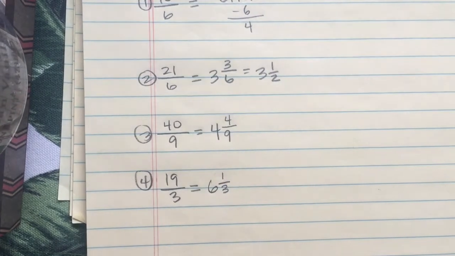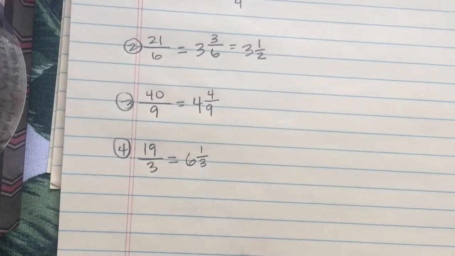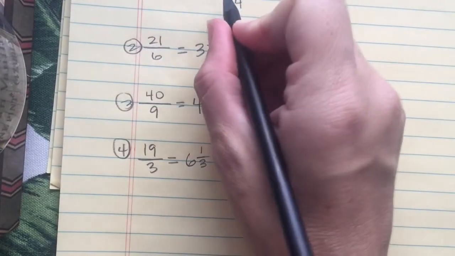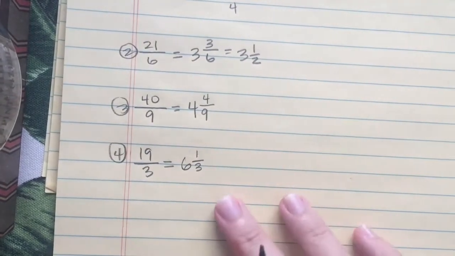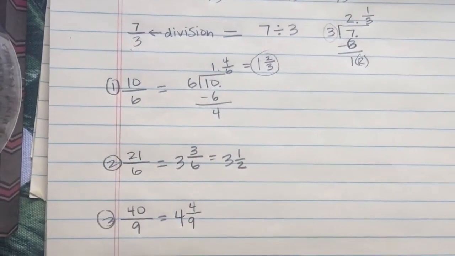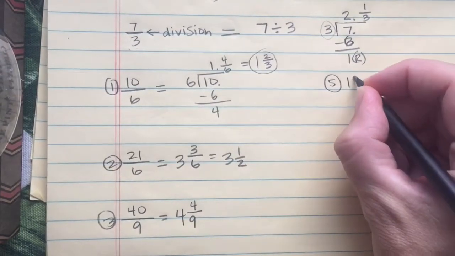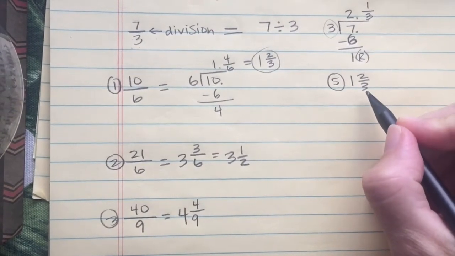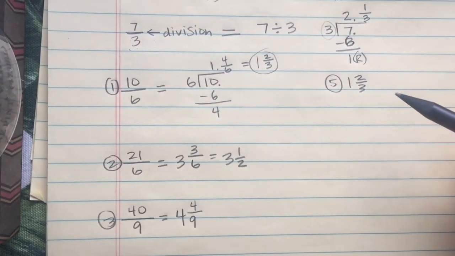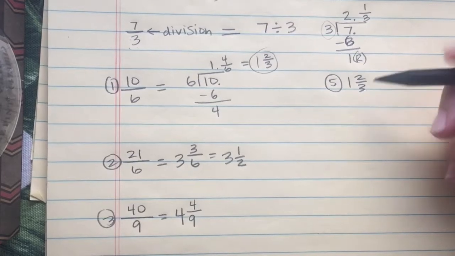Denominator stays the same. Okay, let's talk about how you change mixed numbers into improper fractions. So I'm going to just take these examples that we had here. Let's do 5 over here. So 1 2/3. If you needed to change this into an improper fraction, we're going to do a strategy which we did in 5th grade. This is when they learned this. It's called round the world.